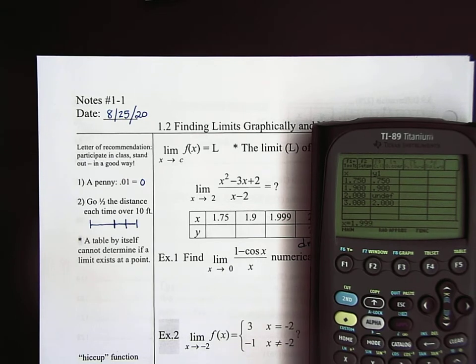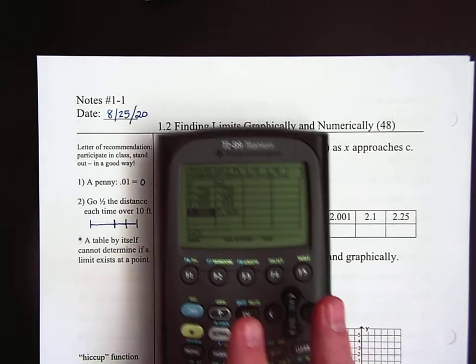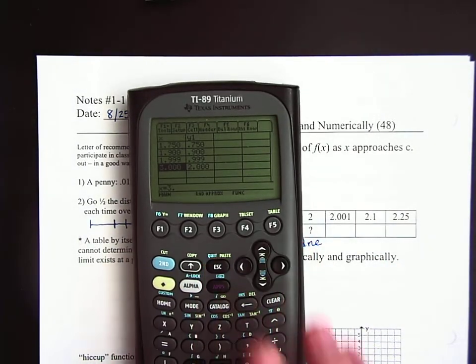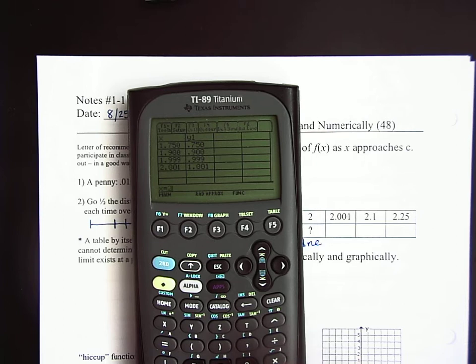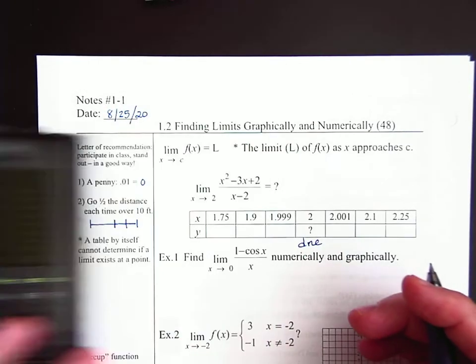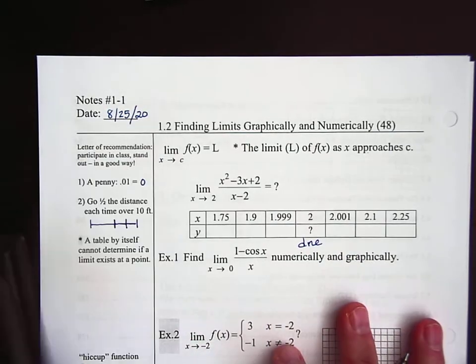1.999, enter. And 2 I don't need to type in because 2 is going to be undefined. So 2.001, enter. And you can see it's giving us those values over on the side. So 2.1, enter, and 2.25, enter. So now we have those values and we can copy them from the calculator onto our table in our notes.